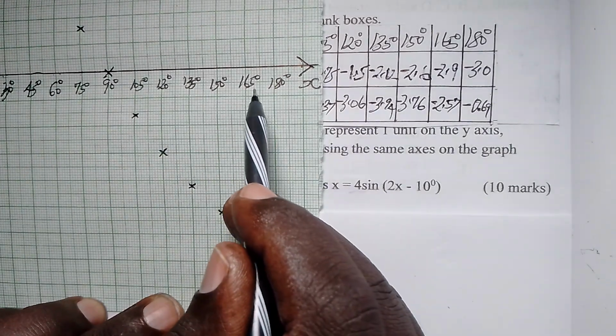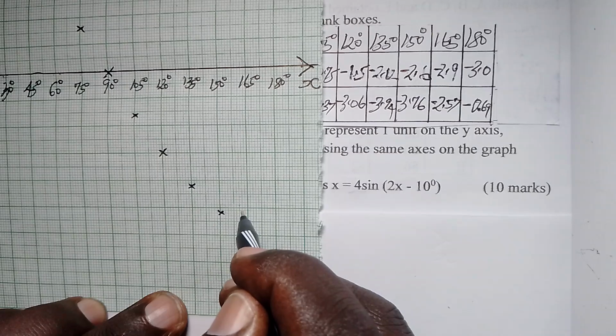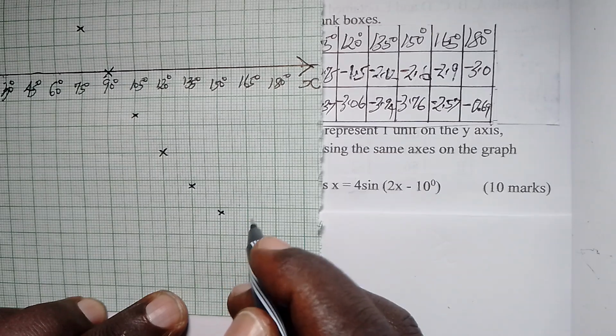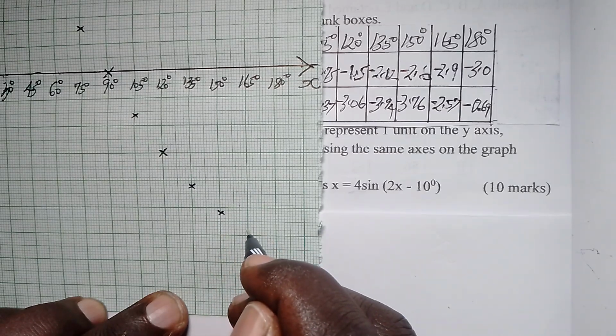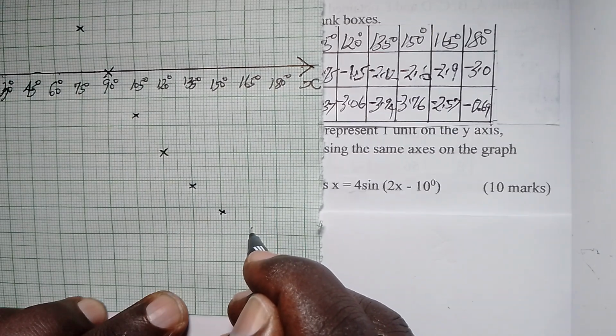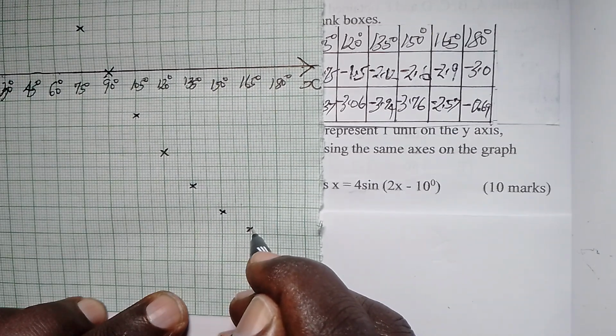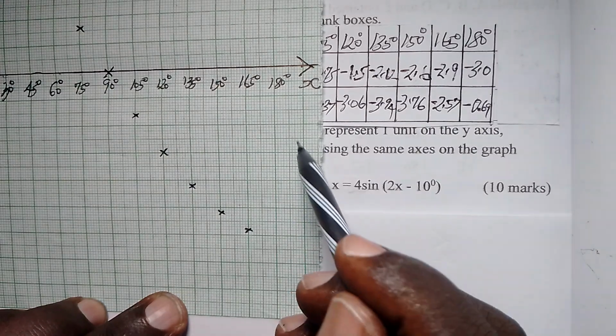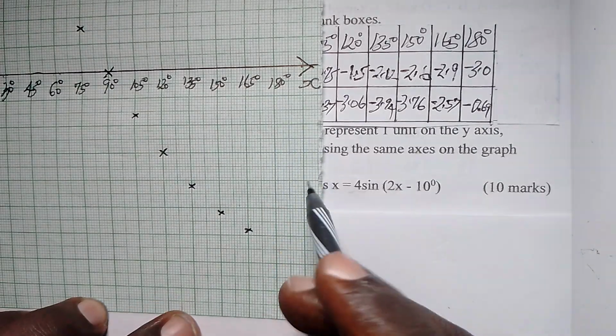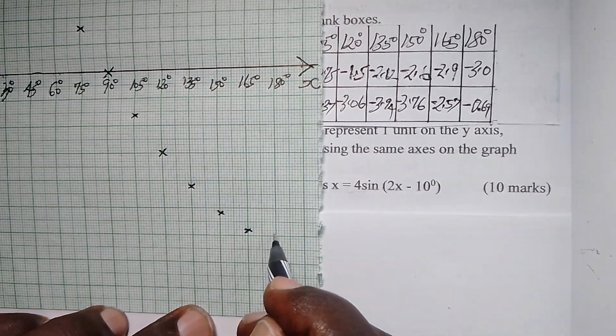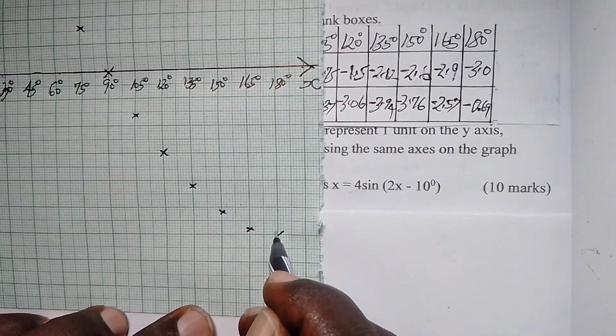At 165, negative 2.9. Negative 2.9 is two small squares above negative 3. That is where we are. And then at 180, negative 3.